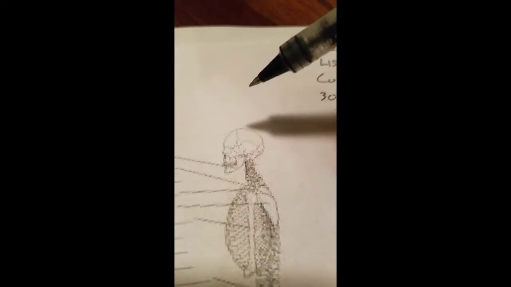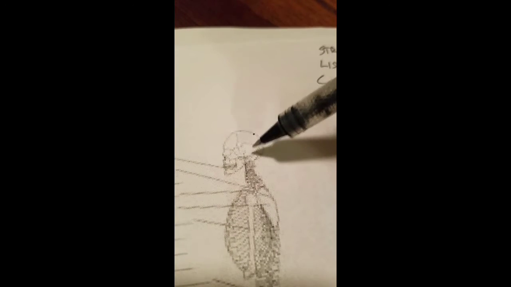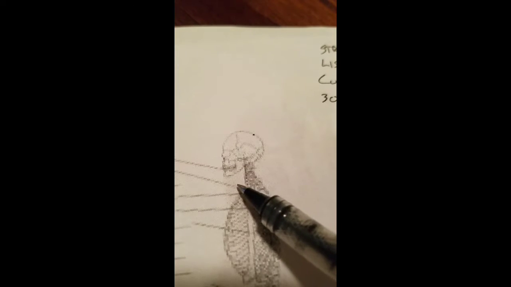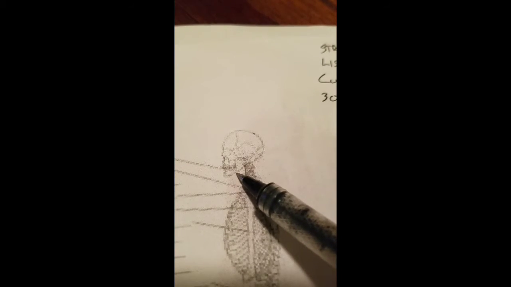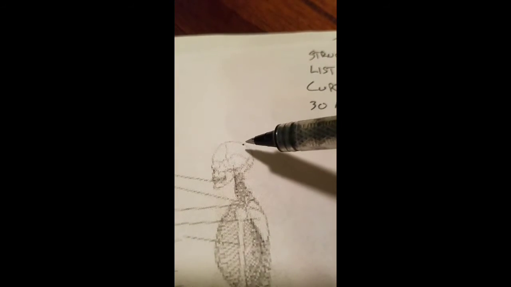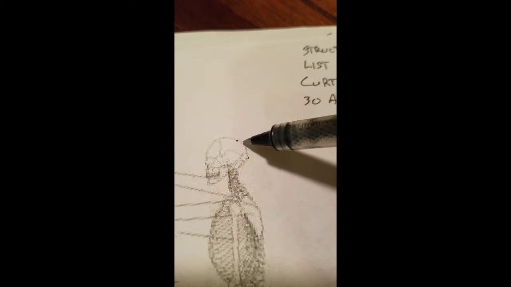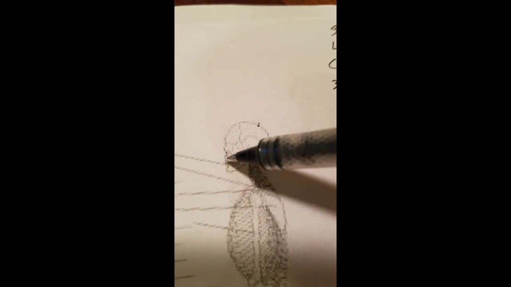Starting with the skull, you have the frontal bone, the occipital bone, the mandible, which is the bottom part of the jaw, and then the maxilla, which would be the top part of your jaw. So on the top is your parietal bone, and then your occipital bone, just to correct that. Your nasal bone is right where your nose would be, right here.